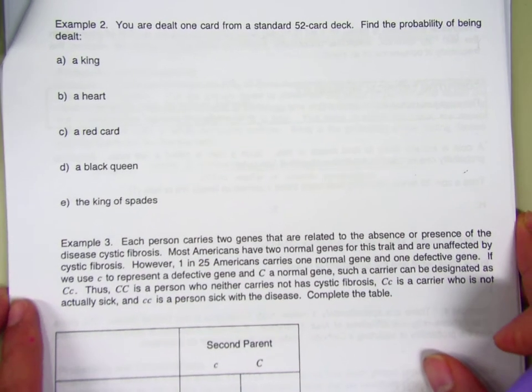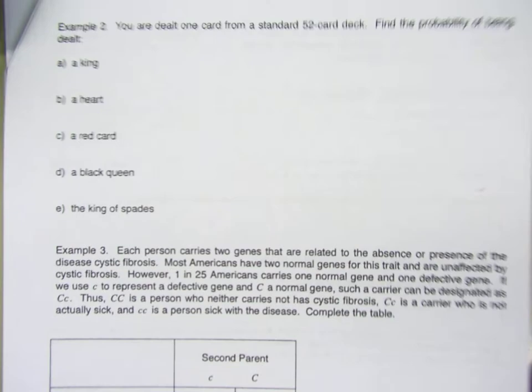Okay, let's turn the page. Let's just do this on the fly, and I think we'll just get through example 3, and that'll be a good place to stop.